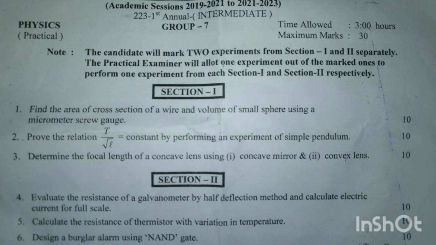Section No. 2. Question number 4. Evaluate the resistance of a galvanometer by half deflection method and calculate electric current for full scale. Question number 5. Calculate the resistance of thermistor with variation in temperature. Question number 6. Design a burglar alarm using NAND gate.